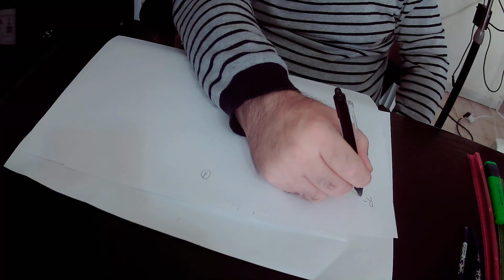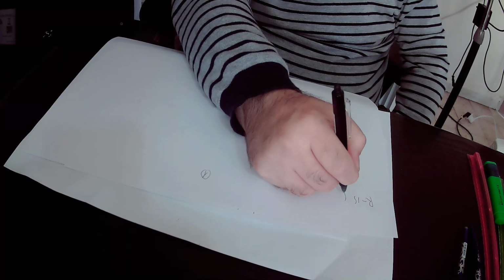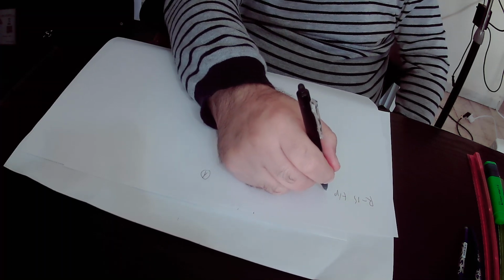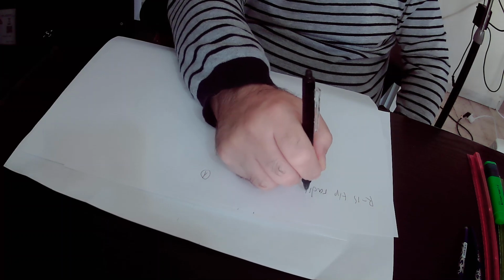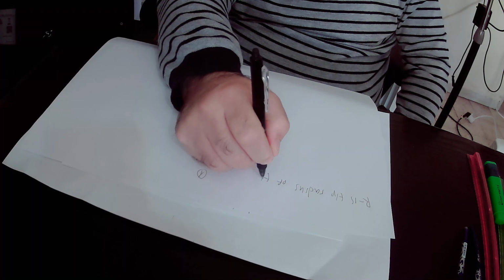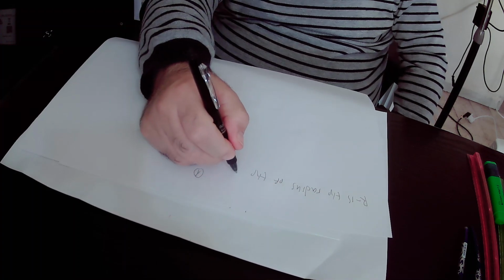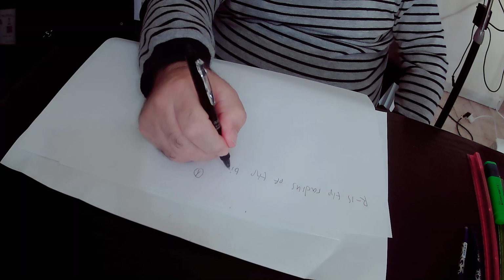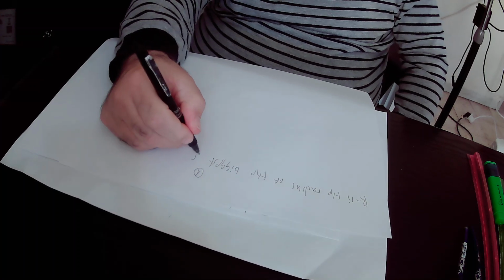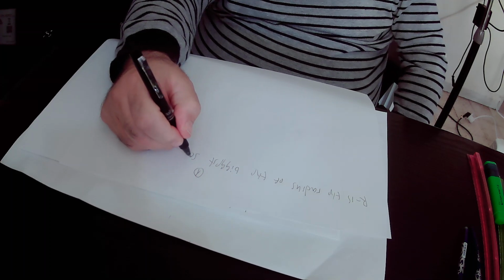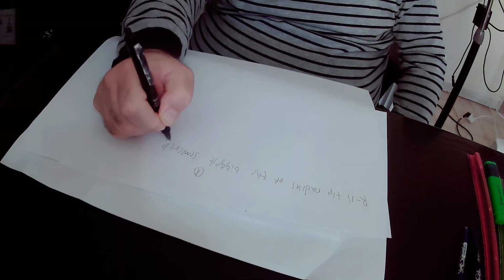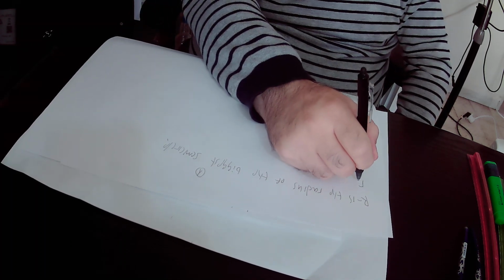Capital R is the radius of the biggest semicircle, and small r is the radius of the small circle.